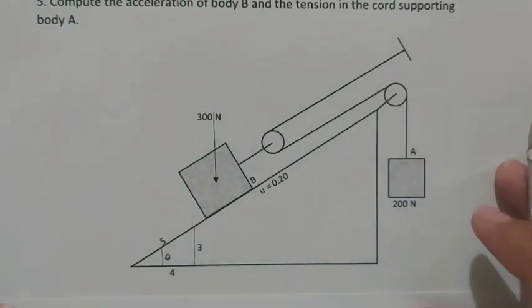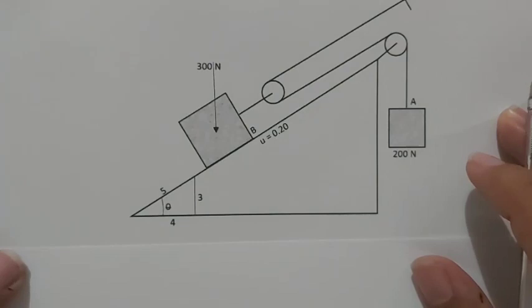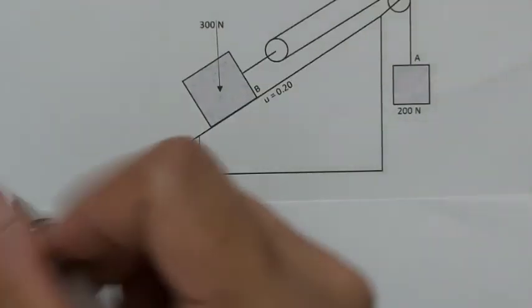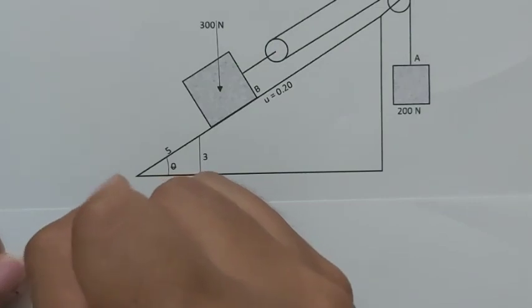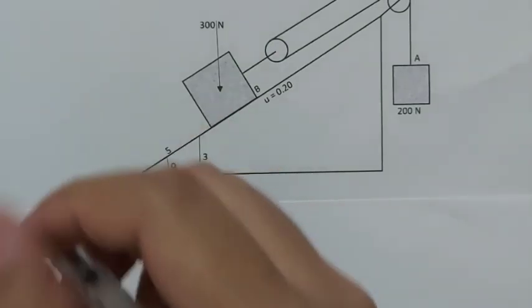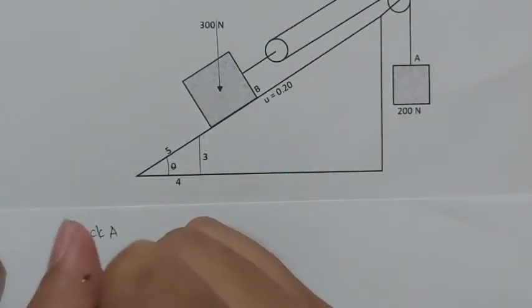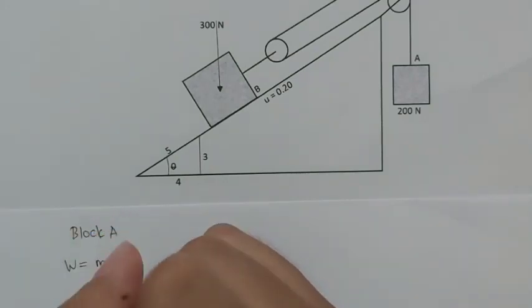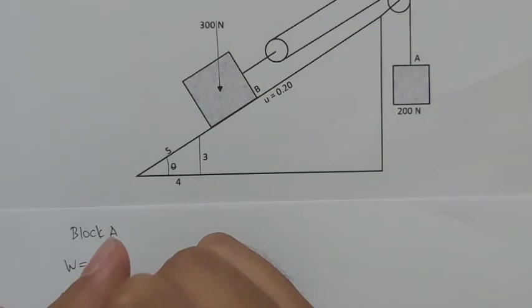For mass, meron tayong formula na weight is equal to mass times gravity. So therefore, mass is equal to weight over gravity.